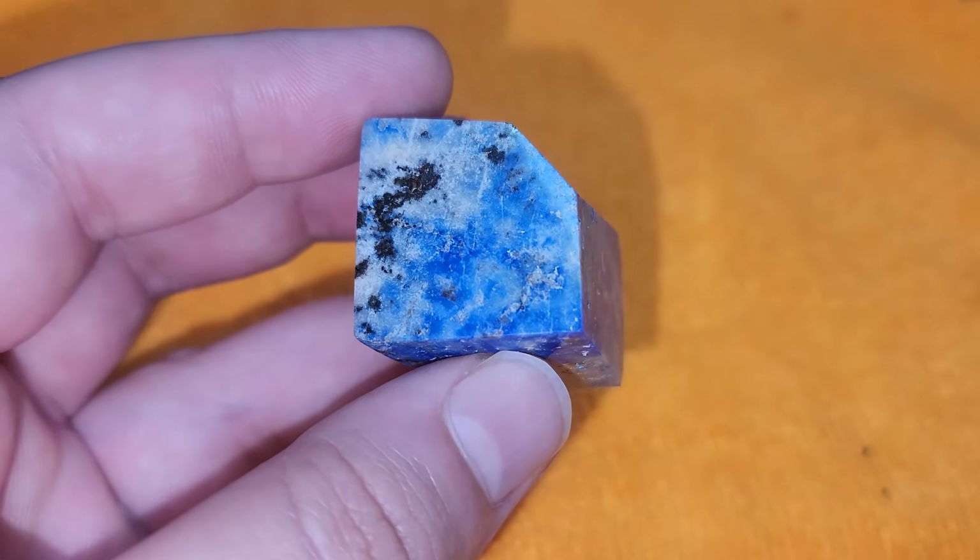Next, I'll look at some polished lapis lazuli. This piece has plenty of calcite crystals and shiny pyrite, also known as fool's gold.